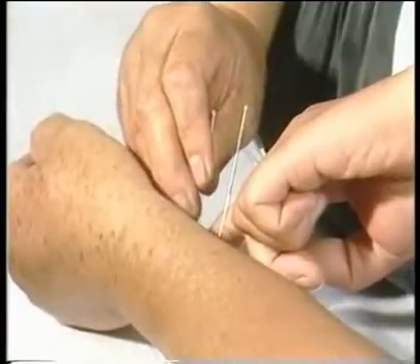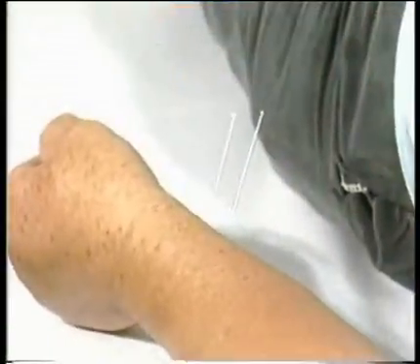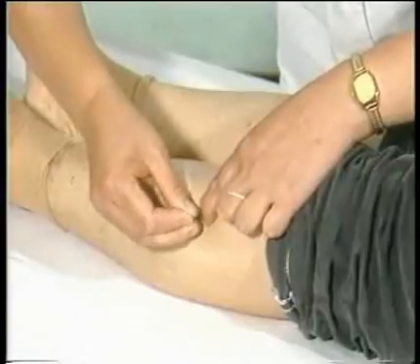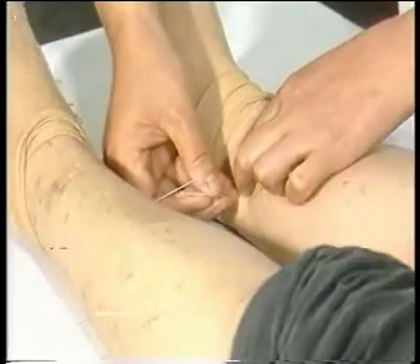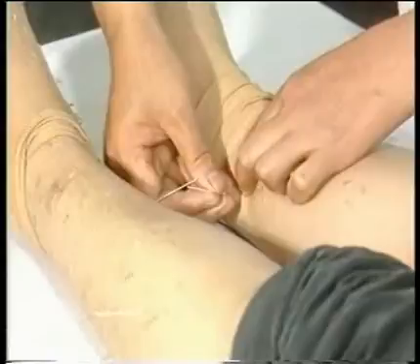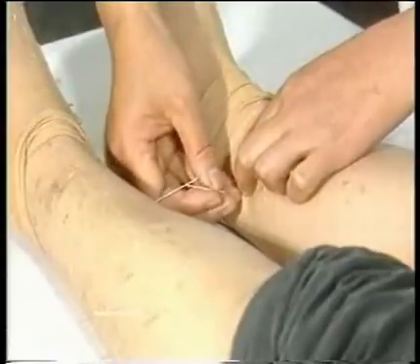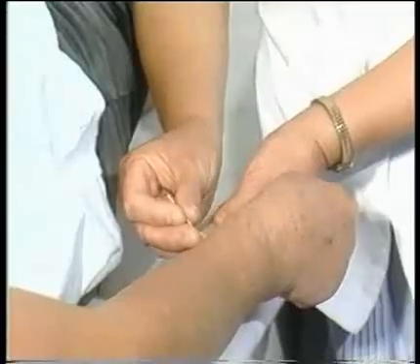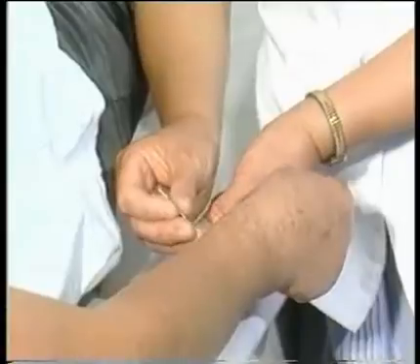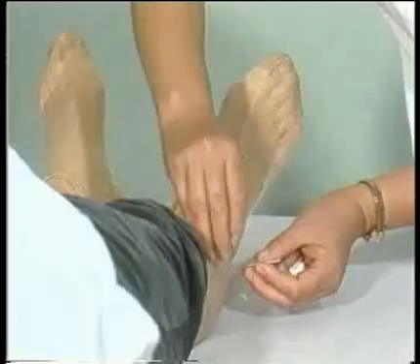Then needle Neiguan, pericardium 6, and Shenmen, heart 7, Zusanli, stomach 36, Fenglong, stomach 40, and Sanyinjiao, spleen 6, with the even movement method, and retain the needles for 30 minutes. Treat once a day. 8 treatments constitute one course.